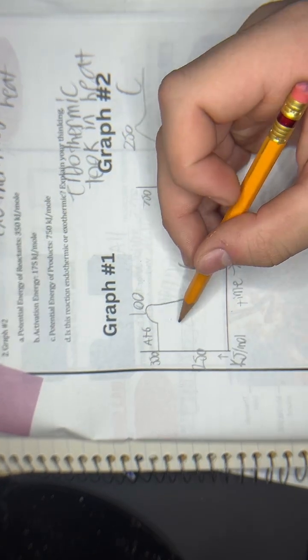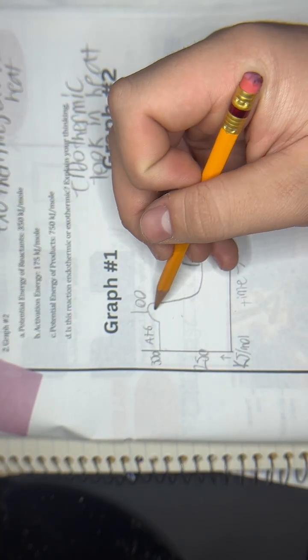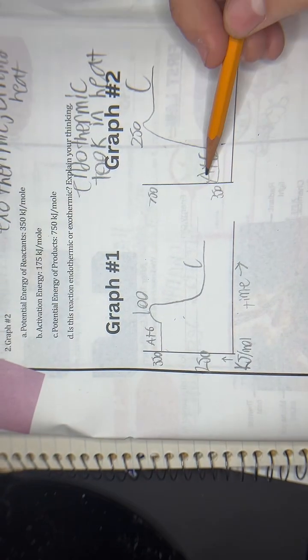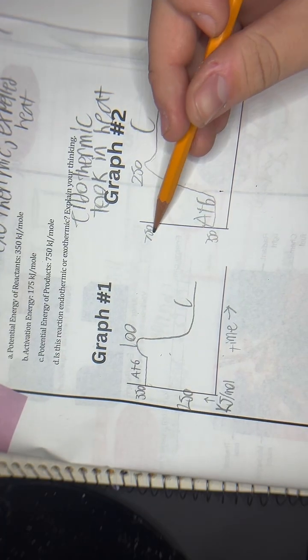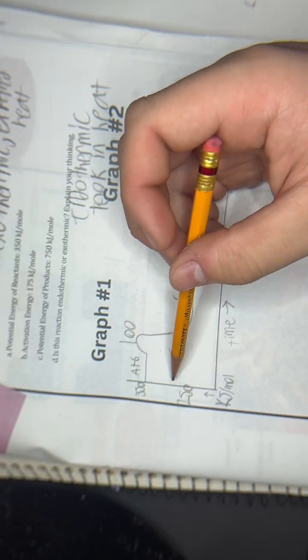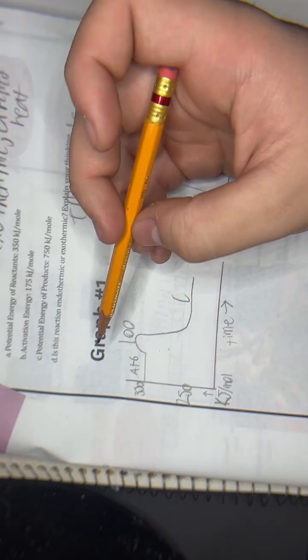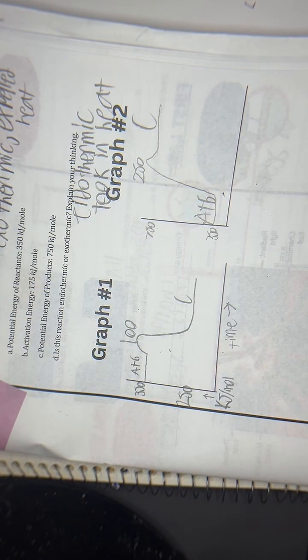So this would describe an exothermic, because this is saying we are losing energy. This is describing an endothermic because it's saying we're gaining energy. Our initial was 350, but our final was 250. If the final is more than the initial, then it's endothermic. If it's less, then it's exothermic. That's just simple.